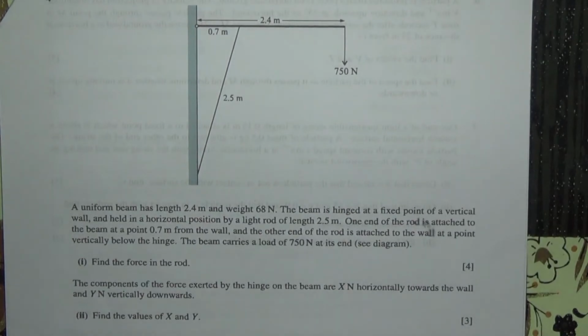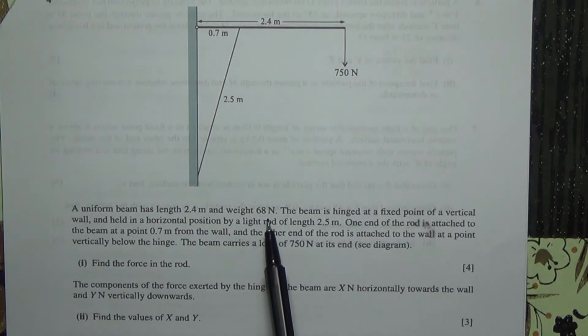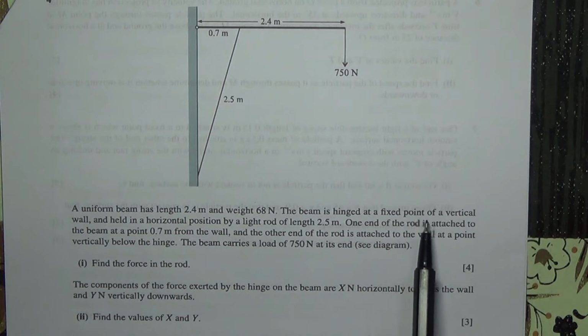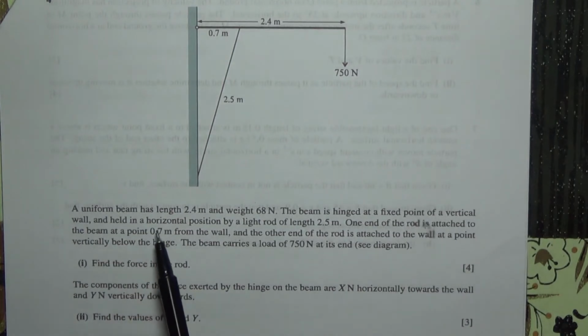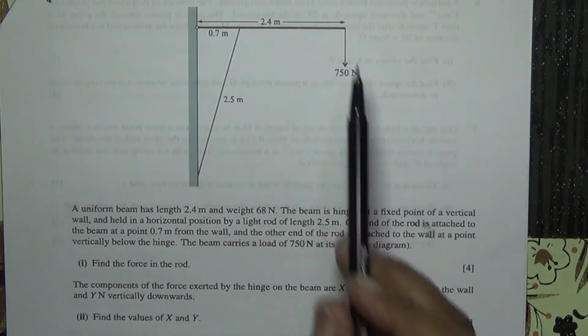Hi, question number 4. A uniform beam has length 2.4 meters and weight 68 newtons. The beam is hinged at a fixed point of a vertical wall and held in a horizontal position by a light rod of 2.5 meters.